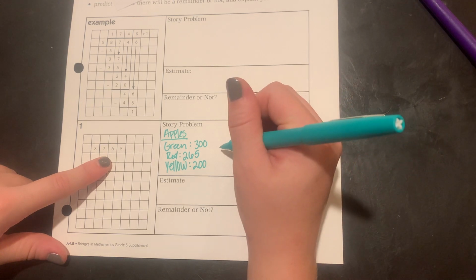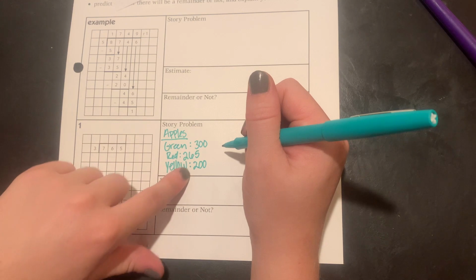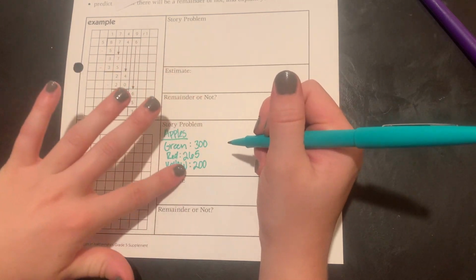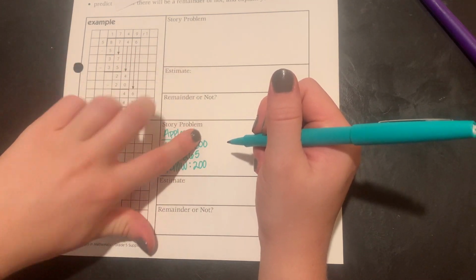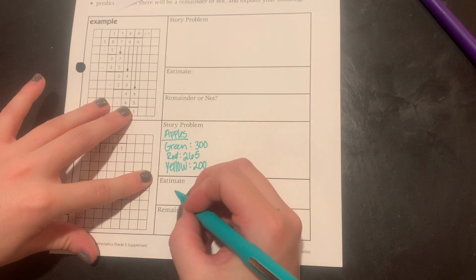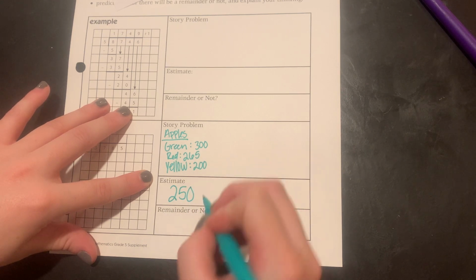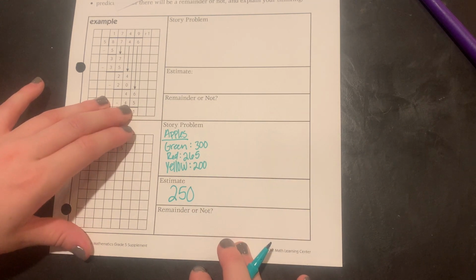So looking at here, we're going to estimate by finding the middle of all of these numbers. So we're going to guesstimate our highest number is 300 and our lowest number is 200. So I'm going to estimate that our average number of apples for each color is going to be about 250.